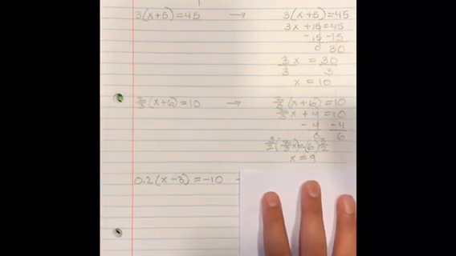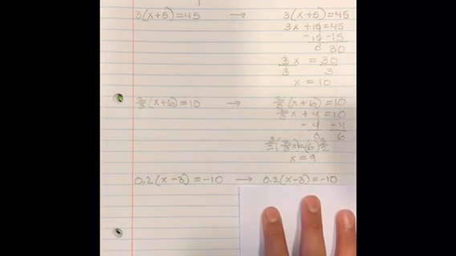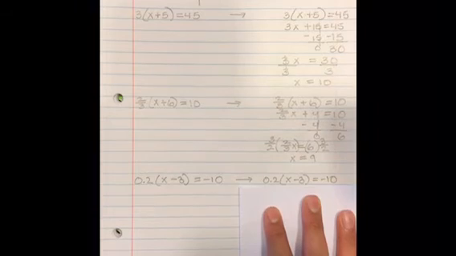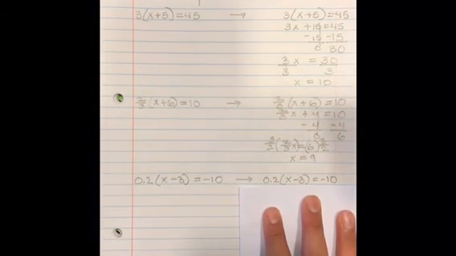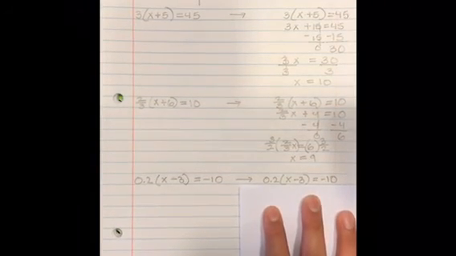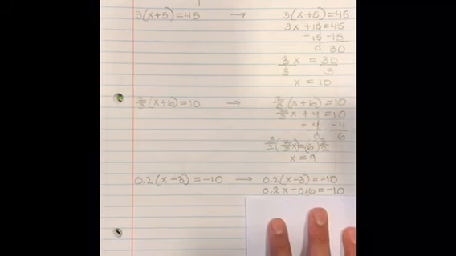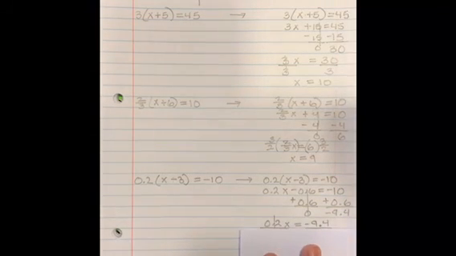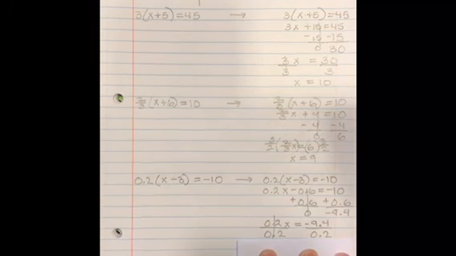Moving on, our next equation is 0.2 outside of parentheses, sorry, and inside parentheses x minus 3, which would equal -10. We have our given equation, do the same steps, and then we get, but this time, since it's just a regular number, or a rational number, whatever you want to call it, it's the same way. You get your answer, x equals -47.